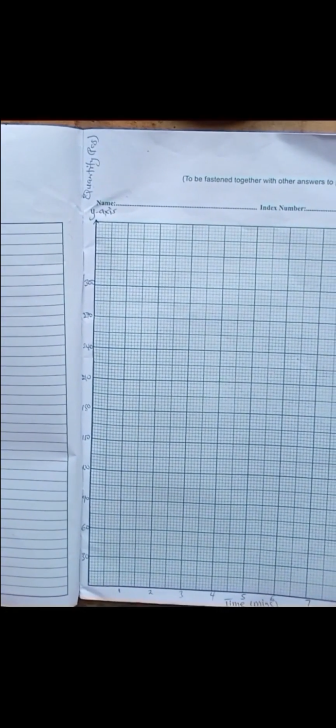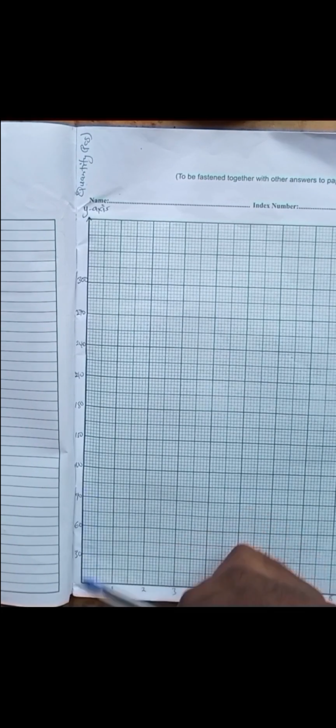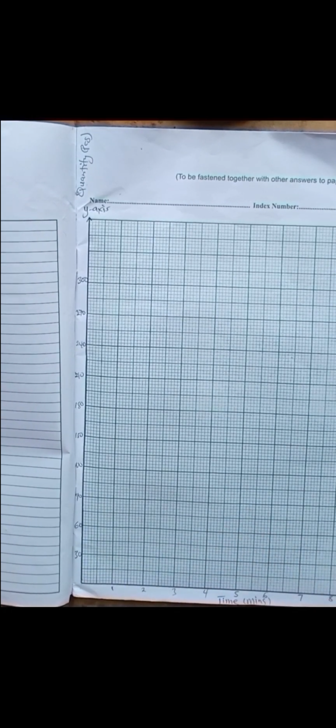So let's calculate our divisions, right? We know that each 2 centimeter square interval has 10 divisions. That's a constant, right? So let's choose any 2 numbers on the y-axis because we are focusing on the y-axis. As for the x-axis, I think it is given.